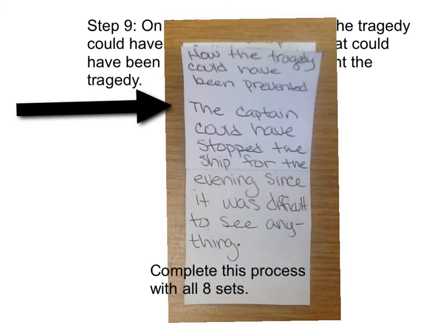First, we have to identify how each of the factors fit into the overall story. And then we're going to think about how the story would be different if some of those factors had been different. Okay? So you're going to complete this process with all 8 sets.